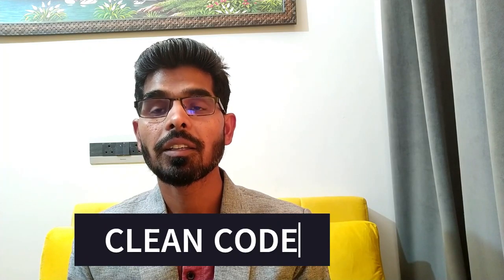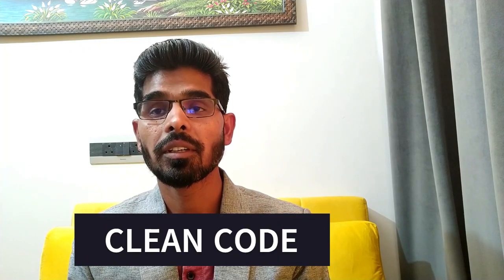Number 10 is neat and clean code. Yes, that's a very important checkpoint. Sometimes a developer writes code for the future and keeps it commented out. It's bad practice. You have to ask your developer to remove the unwanted code which is written for the future, and the code should be properly formatted, neat and clean.